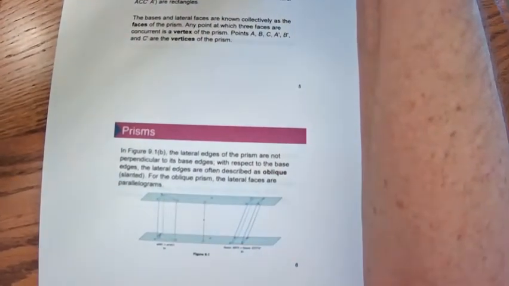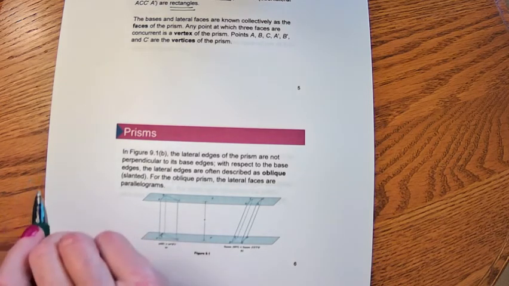and each of the sides of a prism is considered a lateral face. All lateral faces are rectangles. So for a prism, there's always going to be a rectangle on every side. So the bases and the lateral faces are considered the faces.